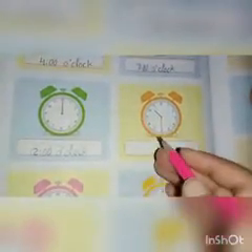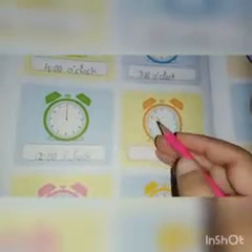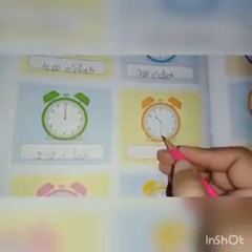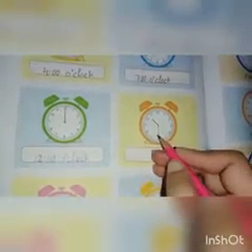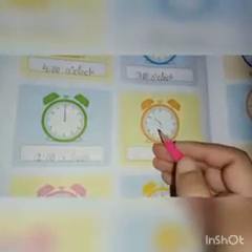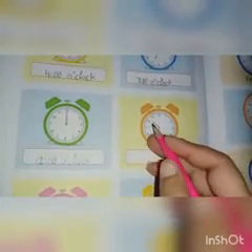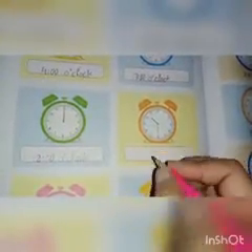Here we have our next clock. At our next clock, the hour hand is between 10 and 11 and the minutes hand is on 6. So students, we can say that this time is 10:30, 30 minutes past 10, or 10:30 o'clock.